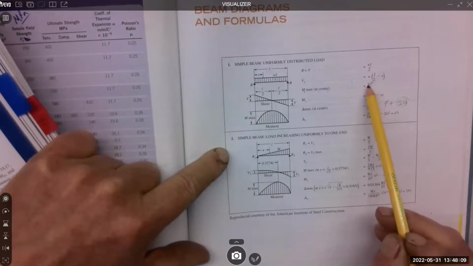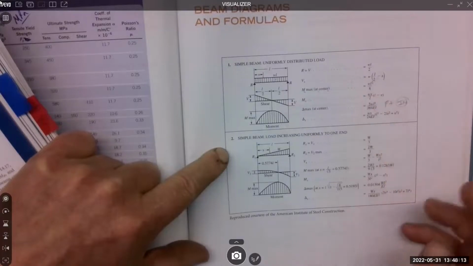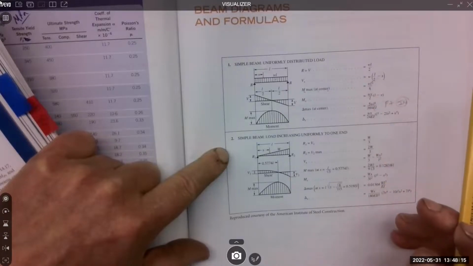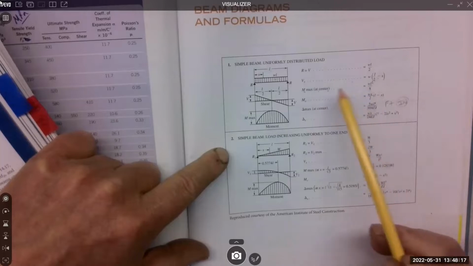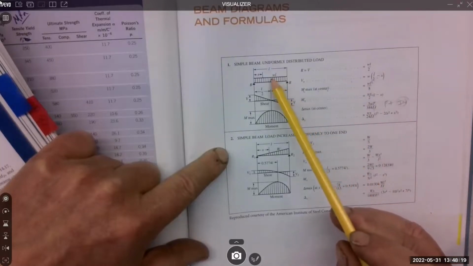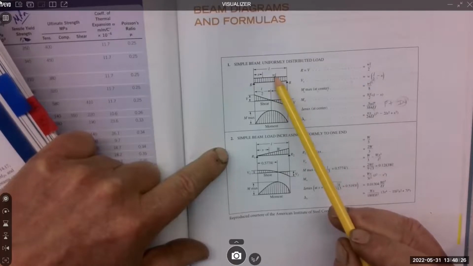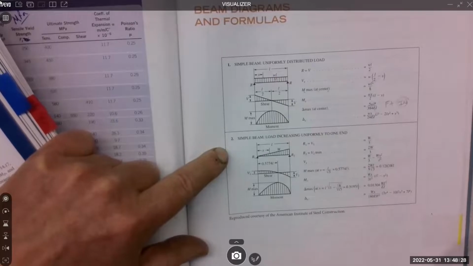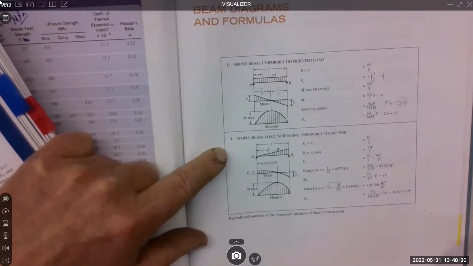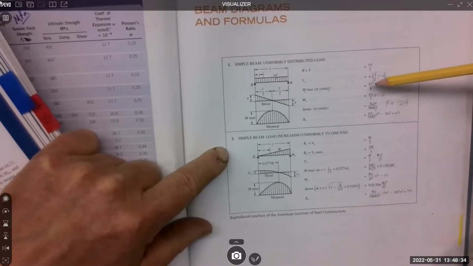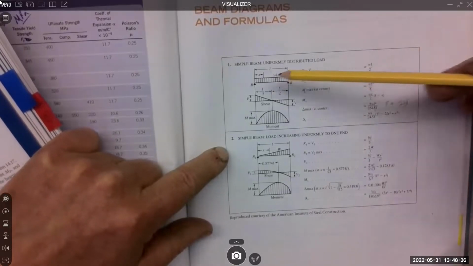It'd be 500 times 12 squared over 8, and that would be foot-pounds. W is the distribution because they call this WL. I don't really like that they put the W and the L right here in the little diagram, because W is the distribution, right? To get the load, you go W times L. So W is the 500, L is the 12 feet.